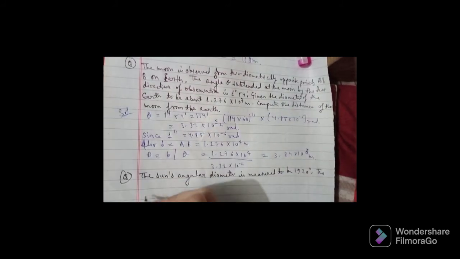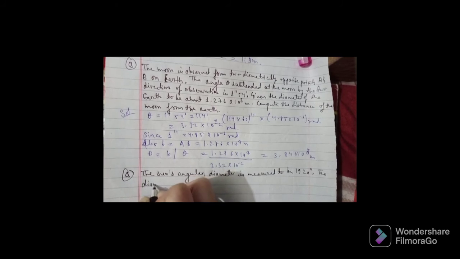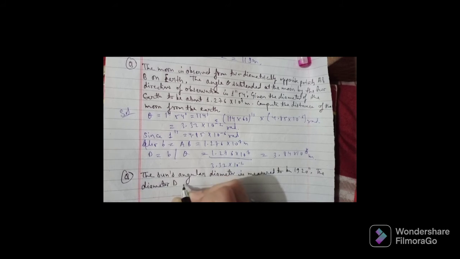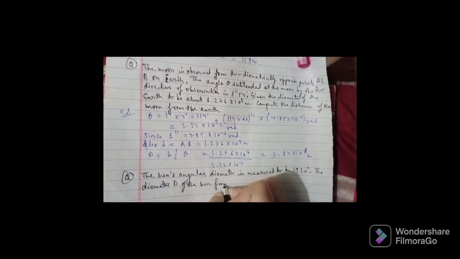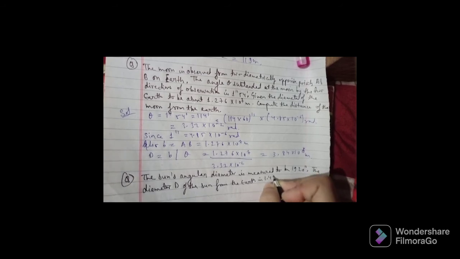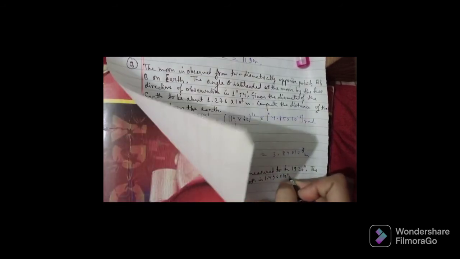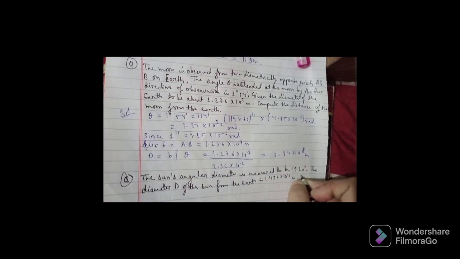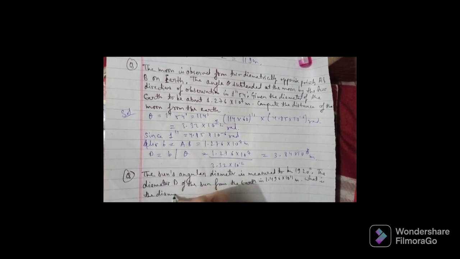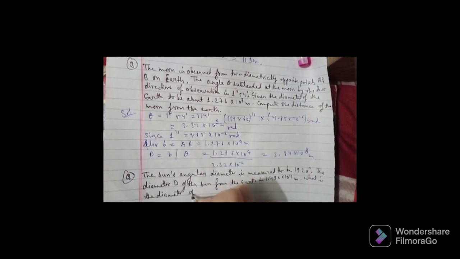The distance d of the sun from the earth is 1.496 into 10 to the power 11 meter. What is the diameter of the sun?